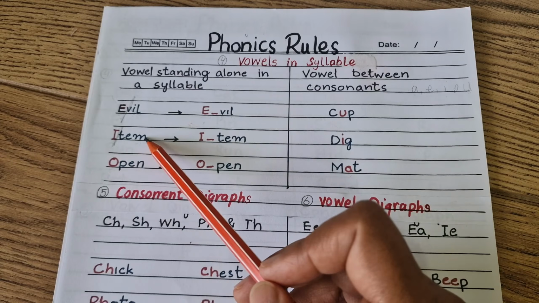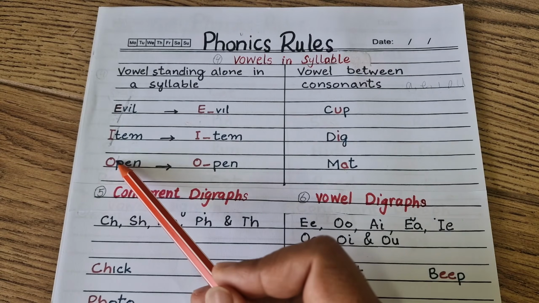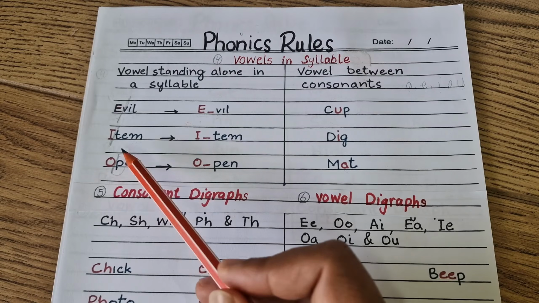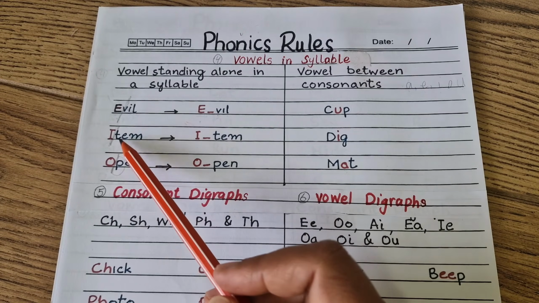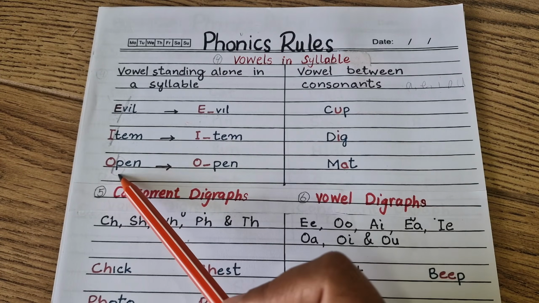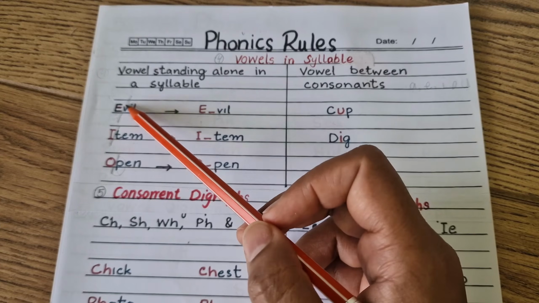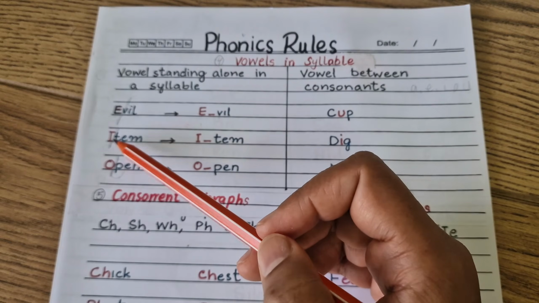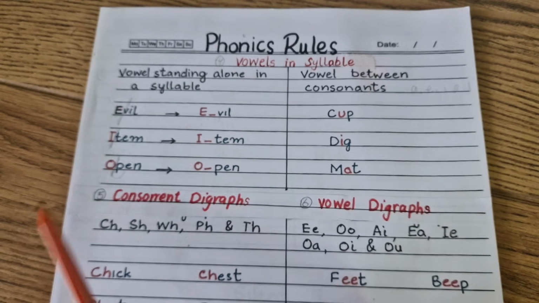Evil, item. Same here, open. We will divide before the single middle consonant. These are consonants: V, T, P. So if a word has a vowel at the beginning of the word, then we will divide the word just before the single middle consonant.